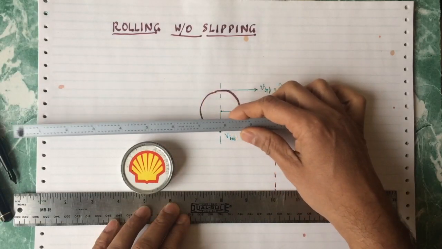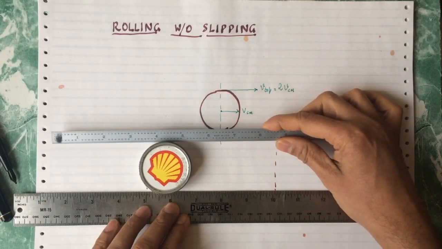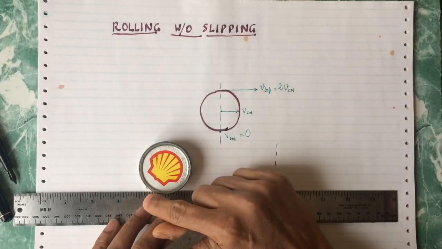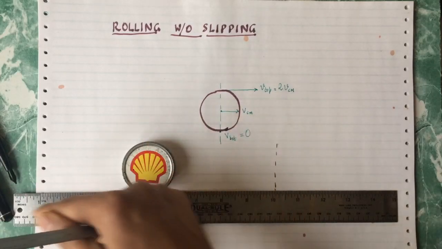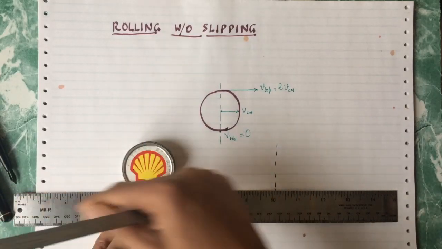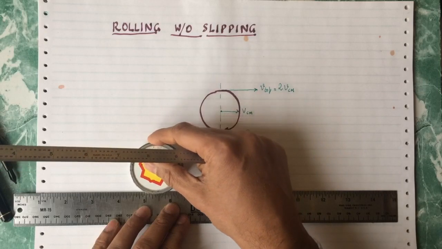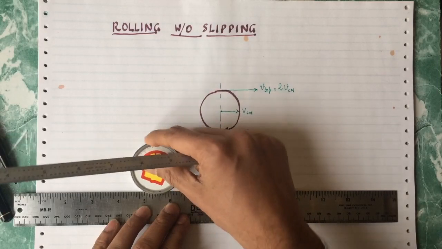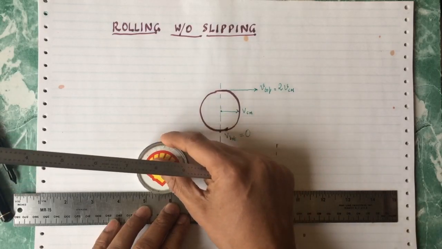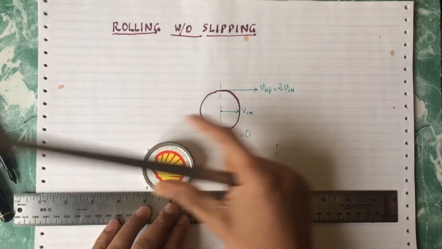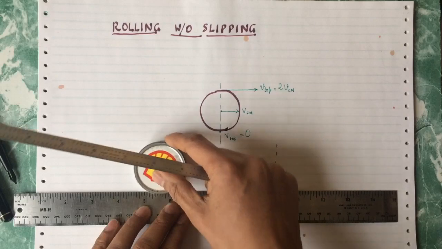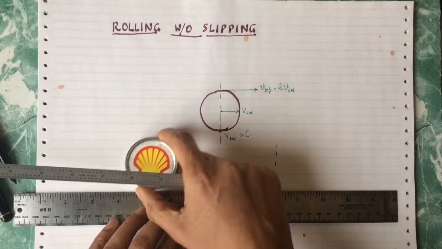If I move this a little bit, that notch is moving up along the wheel. The notch itself is not having any velocity in this direction. It's just going along with the wheel, because the wheel asks it to move. So the point there is only moving because the rest of the wheel asks it to move. It doesn't have any velocity of its own.